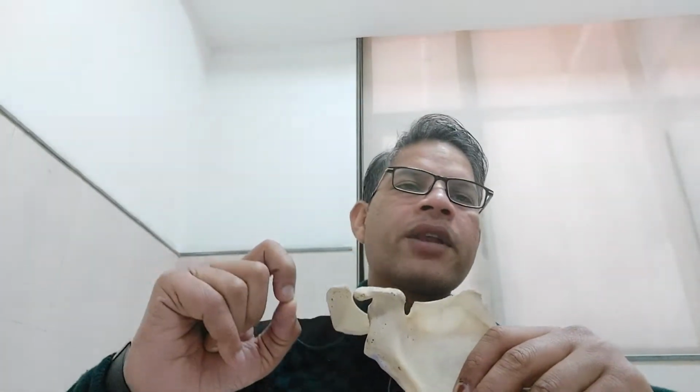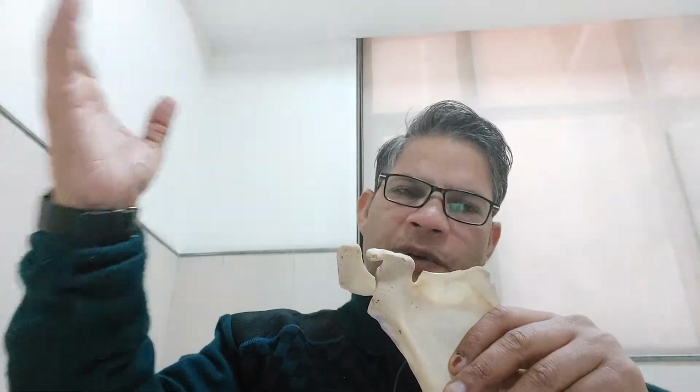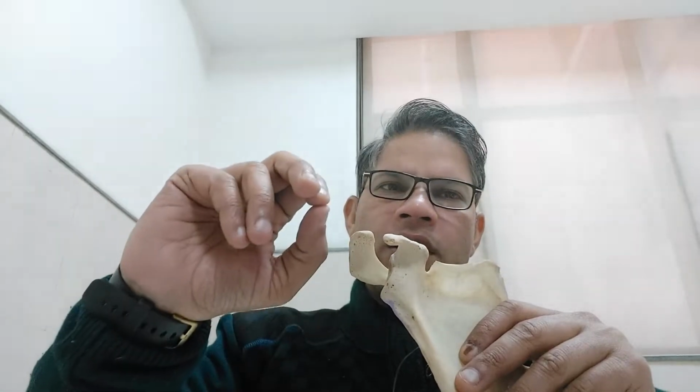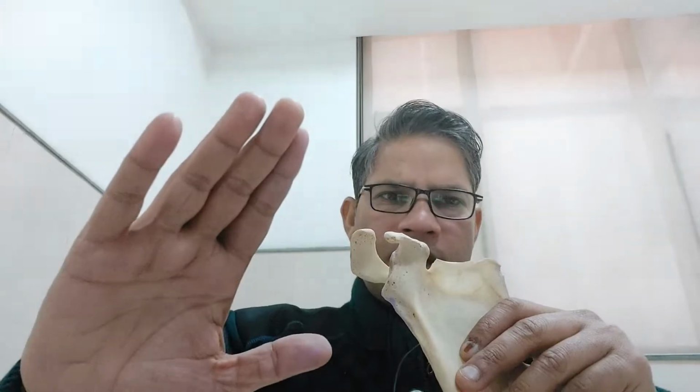One more muscle arises from the coracoid process and attaches on the medial side of the arm on the humerus, and that is known as coracobrachialis. It is a self-explanatory term. Coraco means coracoid process, brachialis means arm. Going from the coracoid process, it attaches in the brachium, especially on the medial side: coracobrachialis. Two muscles are confirmed from the coracoid process. One is the short head of the biceps brachii, and the second one is the coracobrachialis.